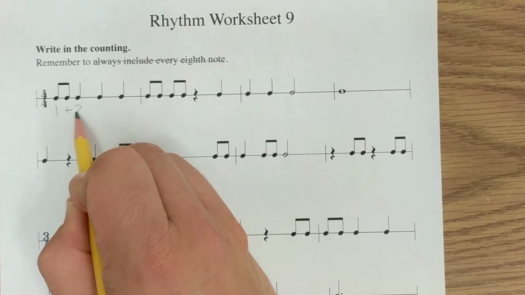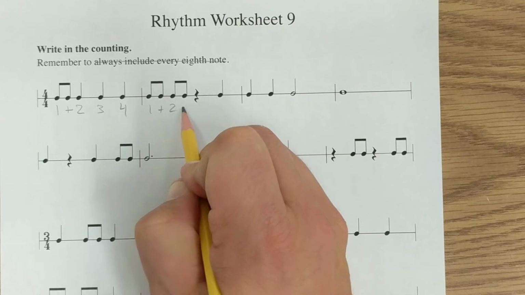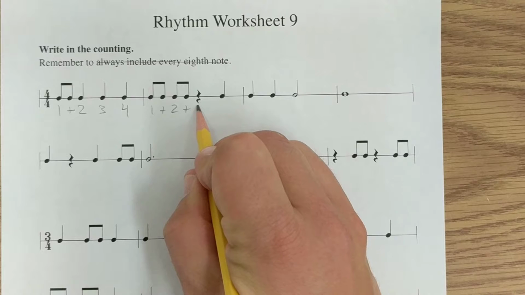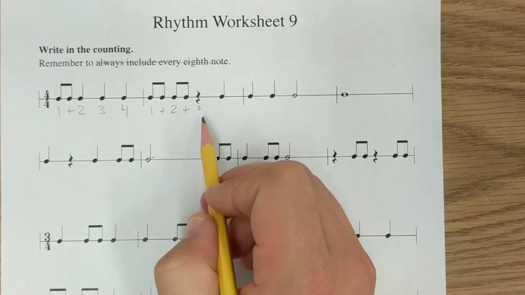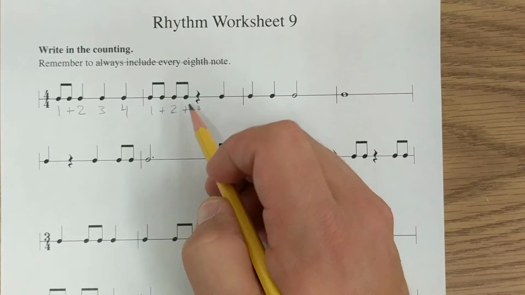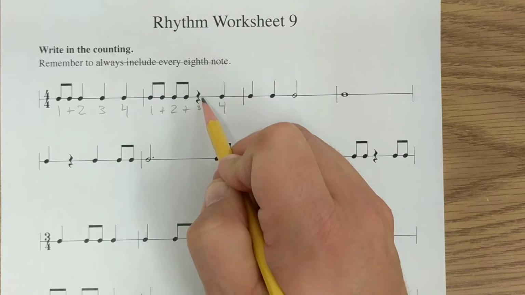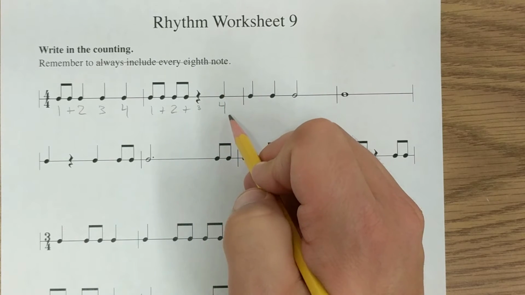1 and 2, 3, 4, 1 and 2 and. Now when you get to the rest, just write a 3 really tiny, since we might mouth that number and we should know which beat it is, but we're not going to say it out loud. And then we're left with beat 4. This is a quarter rest, so it only takes up one beat with silence.